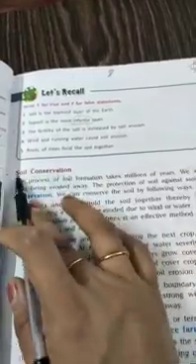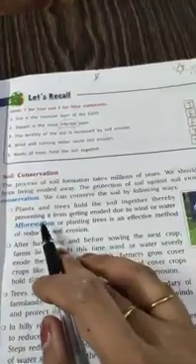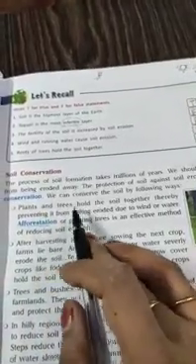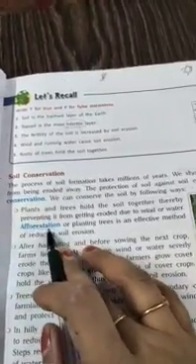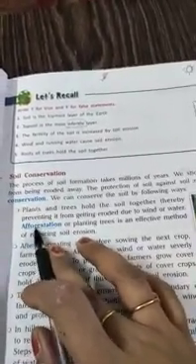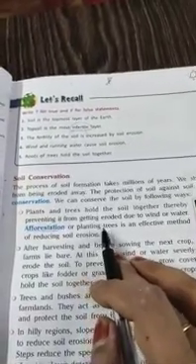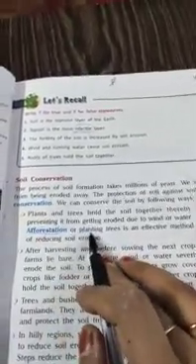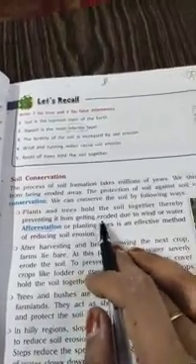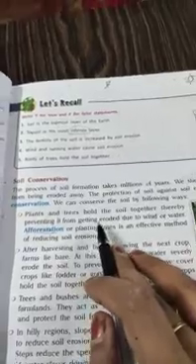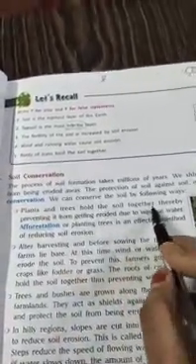Conservation means protection of soil. We can protect the soil from erosion. The first method through which we can protect the soil from erosion is afforestation. What is afforestation? Afforestation means planting or growing a large number of trees on the ground. When we plant a large number of trees on the ground, the soil is protected from soil erosion. Why is it protected? Because the roots of the plants and trees hold the soil together.